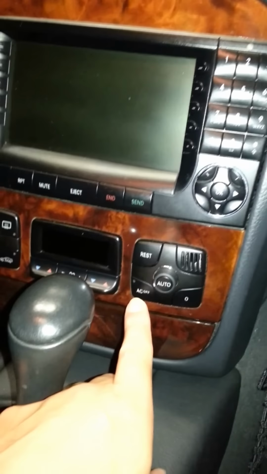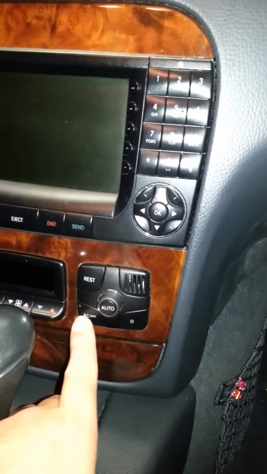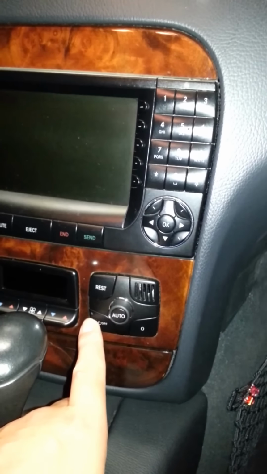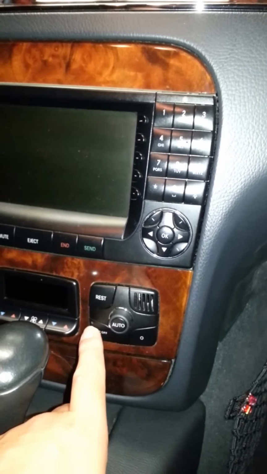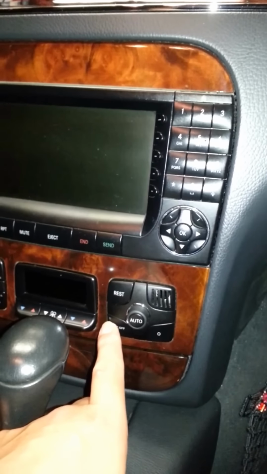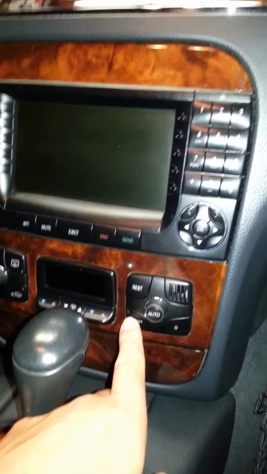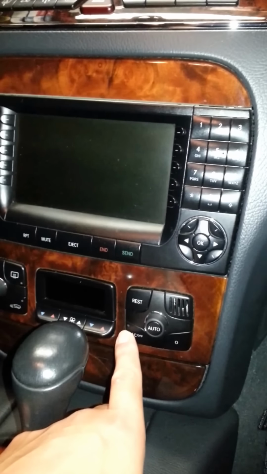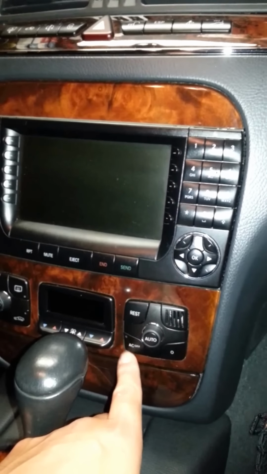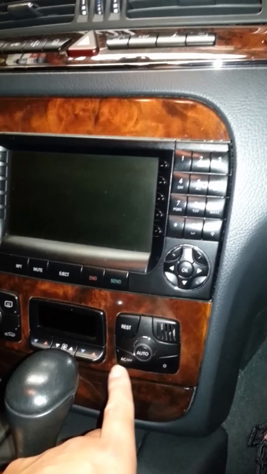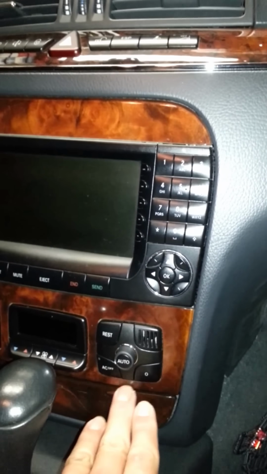So just to let you guys know, over here, this AC off light. If that light is on, and your AC was running, that means you have a freon issue. That means you have insufficient freon in the car, and that would be your malfunction. So in my case, it wasn't the issue, so I had to diagnose it from there.